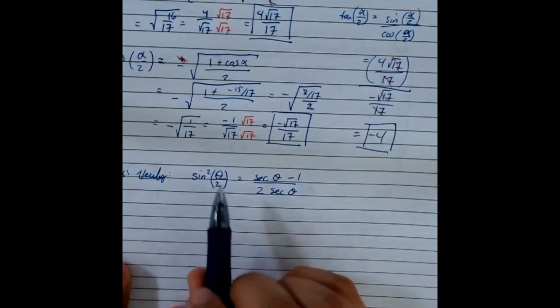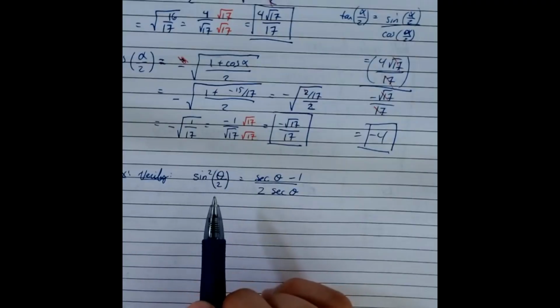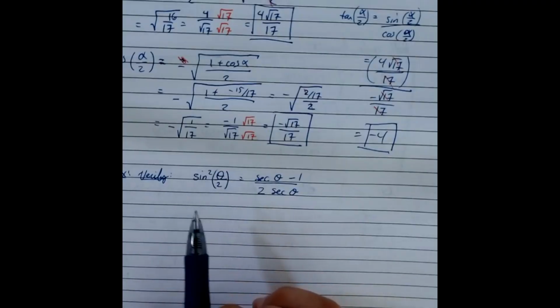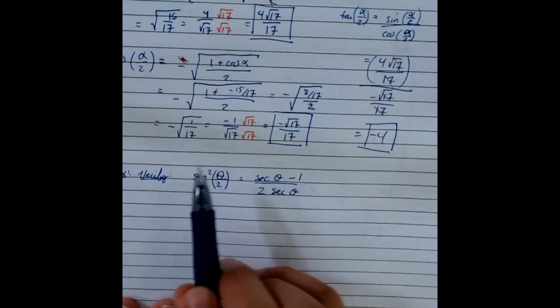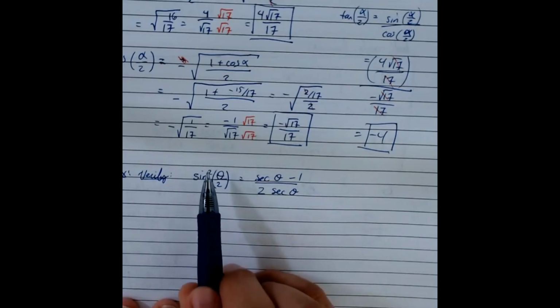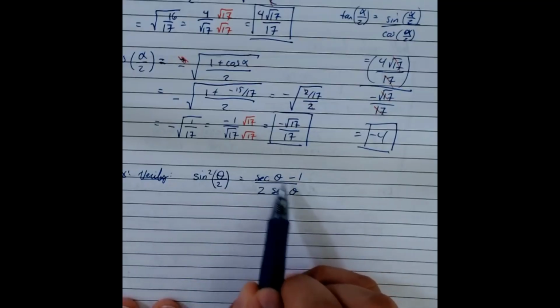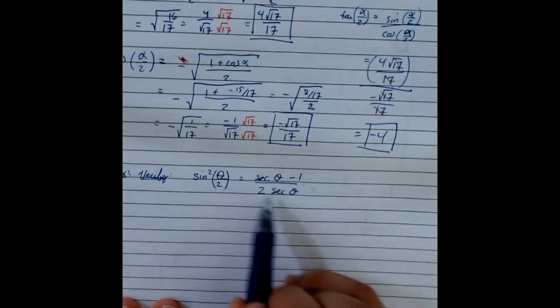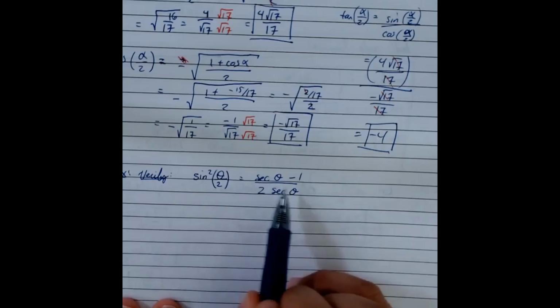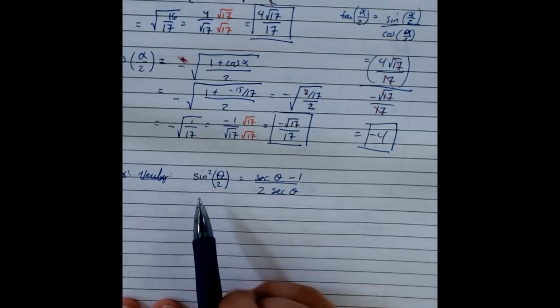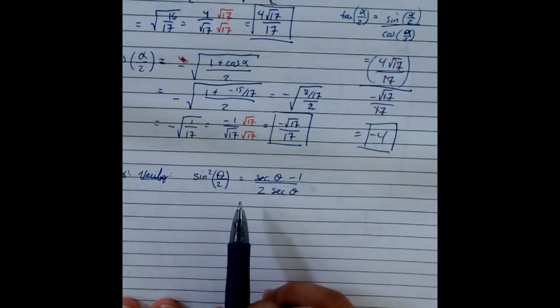Okay. When we verify an identity, we begin with the most complicated looking side. Now, sometimes that's a matter of opinion. Here, I would say this is the most complicated looking side because it's got a square and a half angle. This other side just has single angles, no problem. Other people might say, well, no, it's got a quotient and there are secants. And this looks easy because it's just got a sine. So it's sort of a matter of opinion.